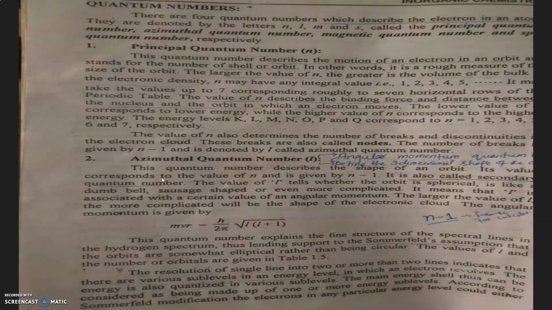Now let's try to understand what is azimuthal quantum number. This quantum number describes the shape of an orbit. Its value corresponds to the value of n and is given by n-1. So basically the azimuthal quantum number tells you the shape of the orbit, like where the electron is present. If it is in the K shell, where is the exact position? Is it present in a spherical form or in a dumbbell form? So how is it present? What is the exact shape of the orbit? The azimuthal quantum number tells you that.